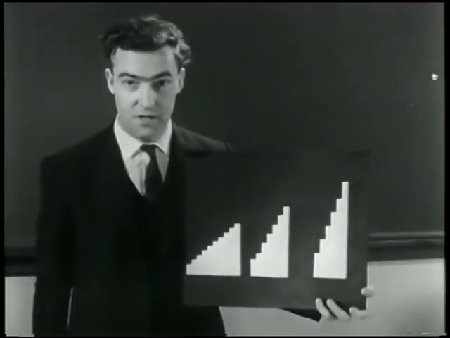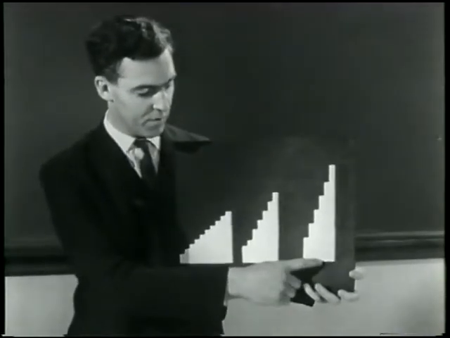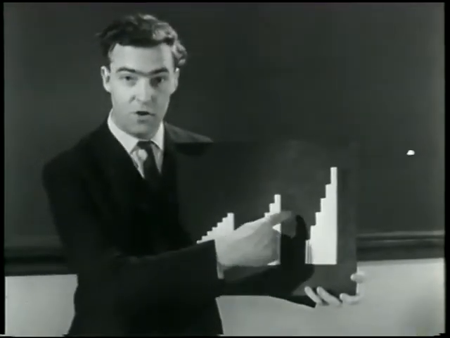Here are charts obtained in this way. 1 unit of force, double the force, treble the force. The increase in acceleration is quite obvious.